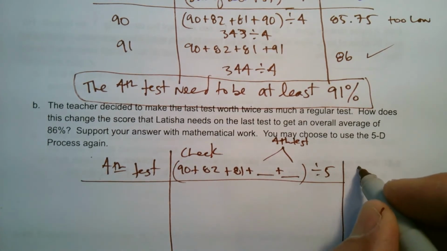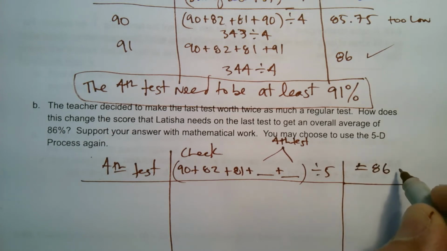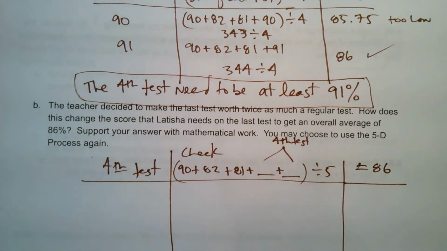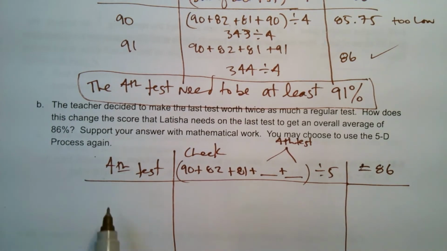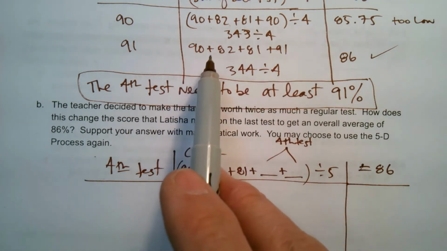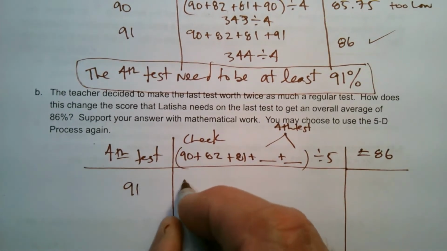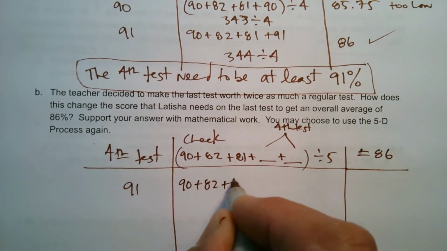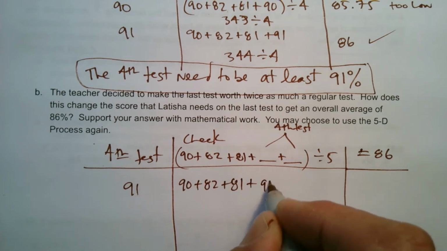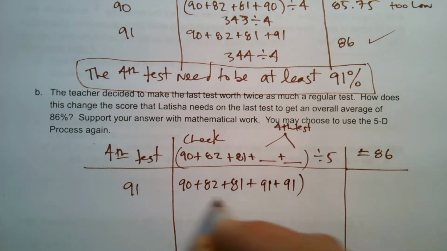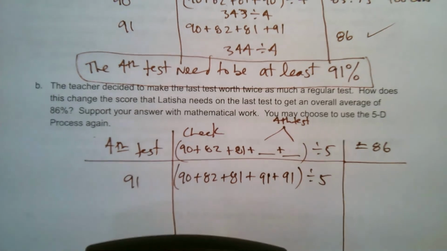So, and then our check in this case again needs to be 86 or greater, but we want our boundary of at least an 86. All right, so we'll keep going. Let's try it again. So if we had a 91, we had it right. So why don't we just check that again? Is 91 work? Will it still work? So we're going to go 90 plus 82 plus 81 plus 91 plus 91. Take all of that and divide by 5. So let's check the math here.